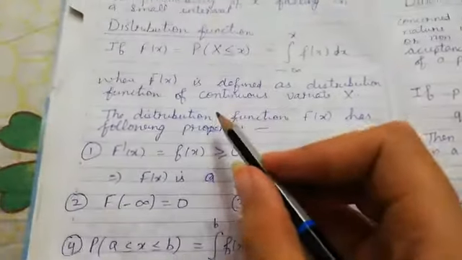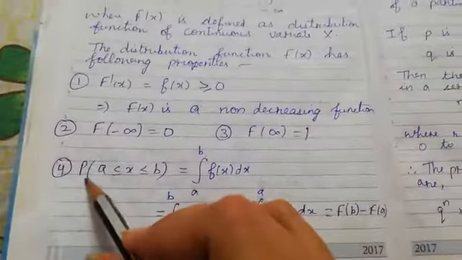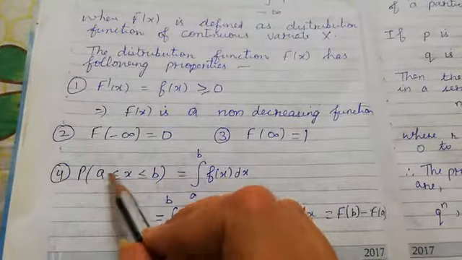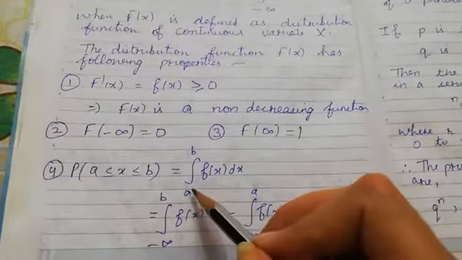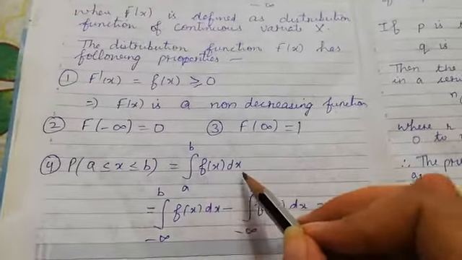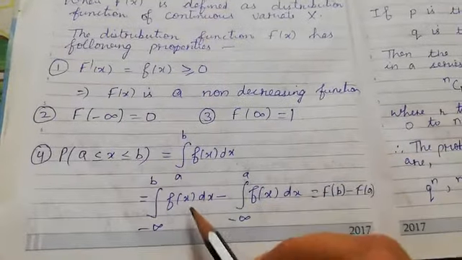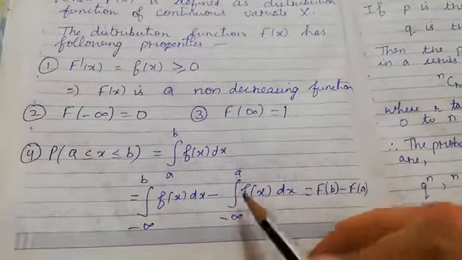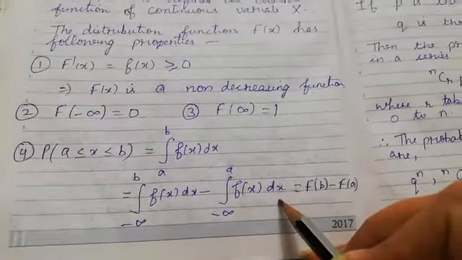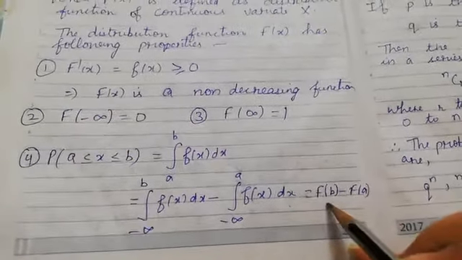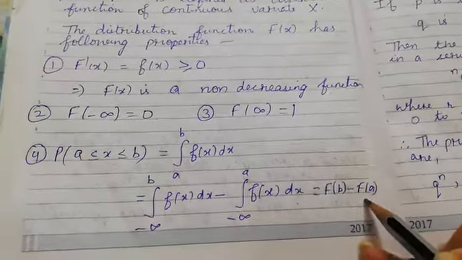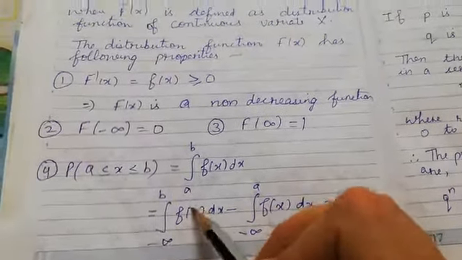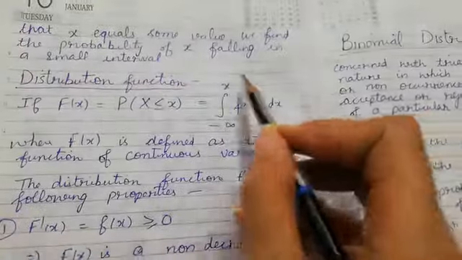In this continuous distribution, if we have to find the probability of x lying between a and b, it will be the integration from a to b of f of x dx, or we can write it as the integration from minus infinity to b of f of x dx minus the integration from minus infinity to a of f of x dx. That is, capital F of b minus capital F of a. How? This value is similar to this one, right?